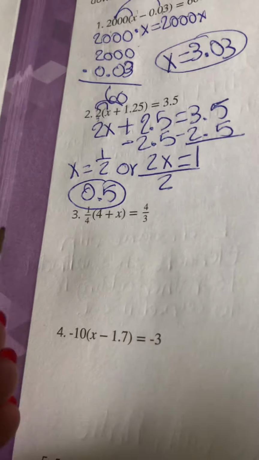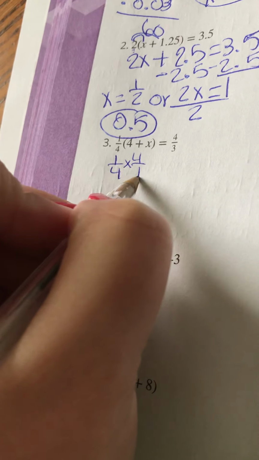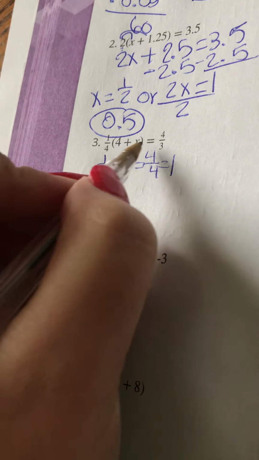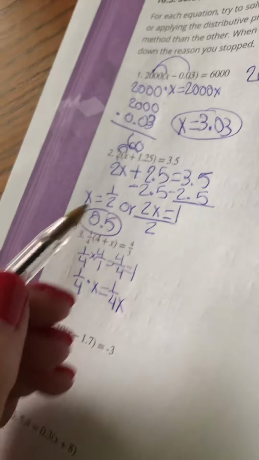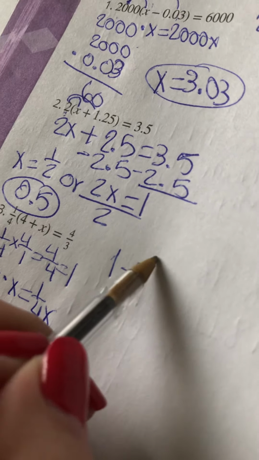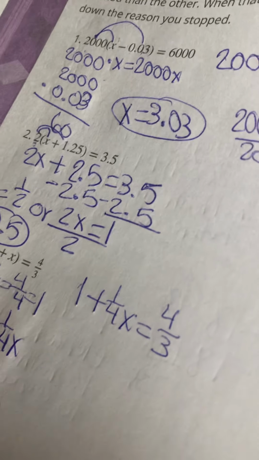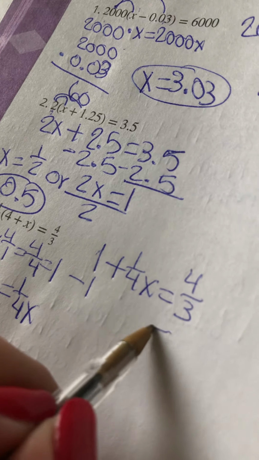So for number 3, I have 1/4 times 4. So 1/4 times 4, put it over 1, equals 4 over 4, which is equal to 1. And then 1/4 times x is equal to 1/4 x. So I have 1 plus 1/4 x equals 4 over 3.